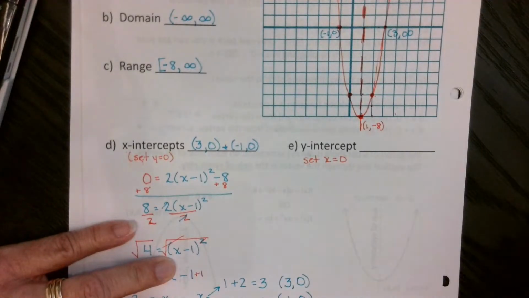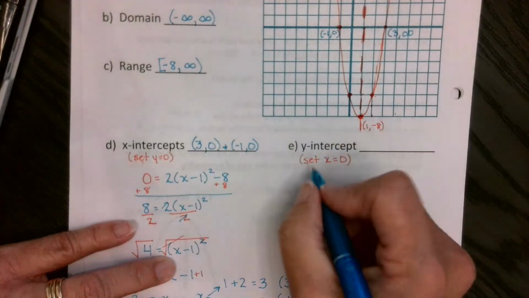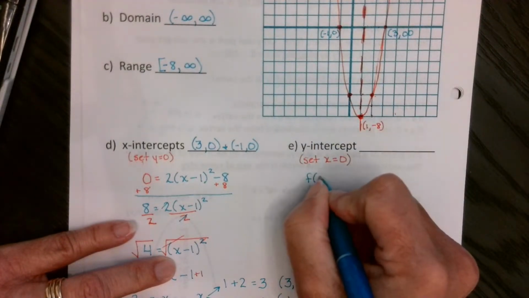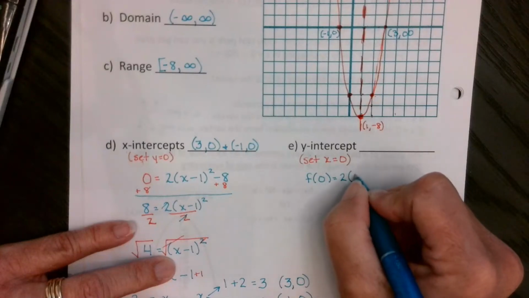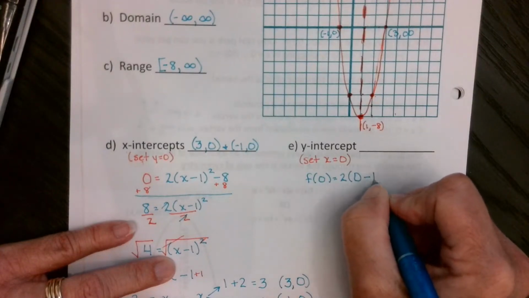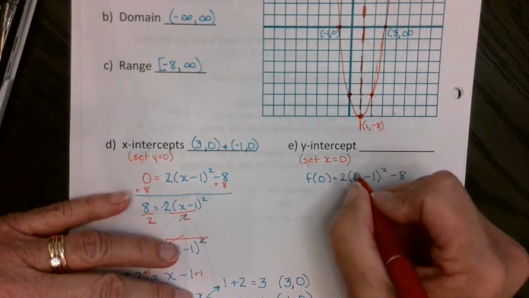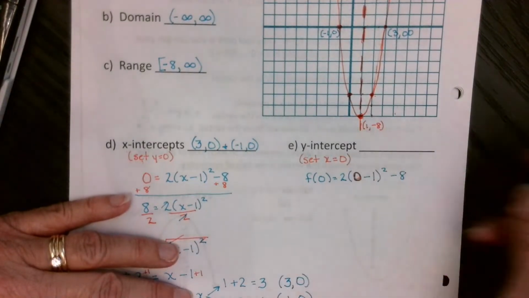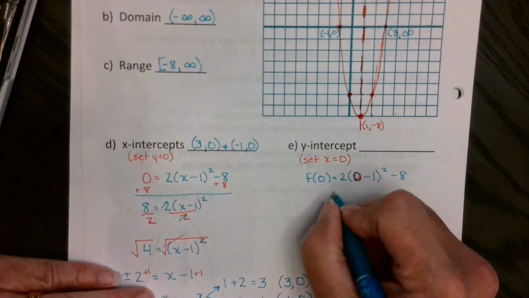Okay, so what I am doing is I'm taking my function f and I'm plugging in 0 wherever I see x. I plugged a 0 in right here because that's where my x was. Now I just solve.